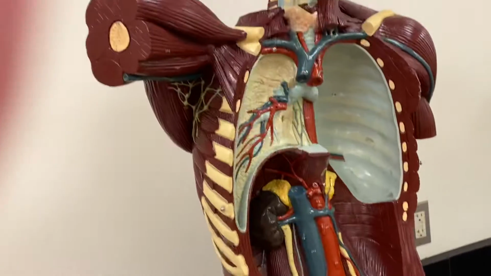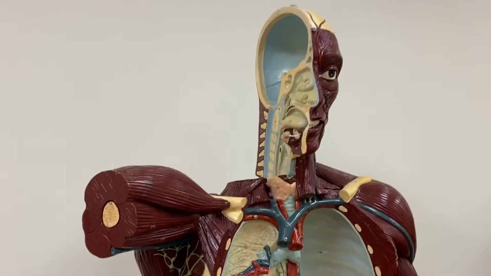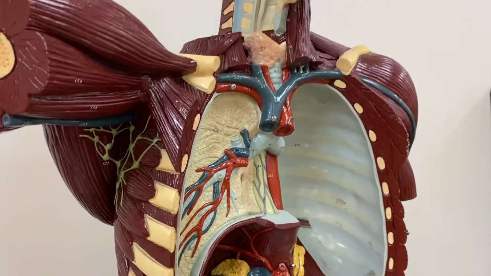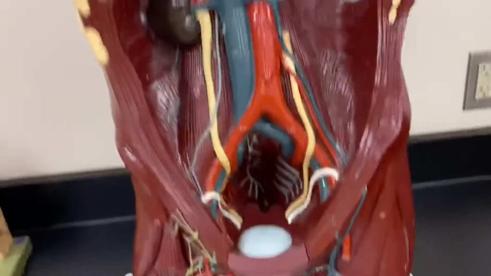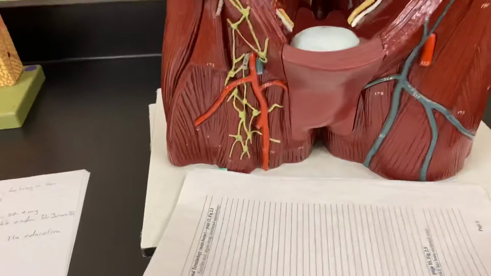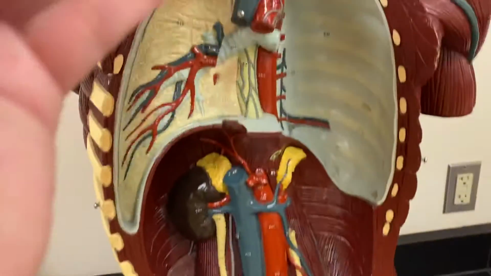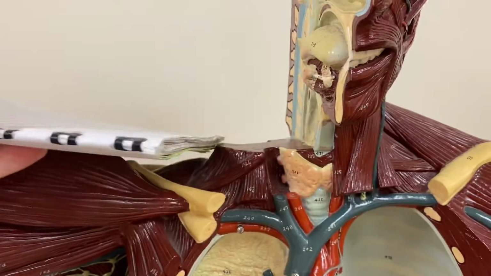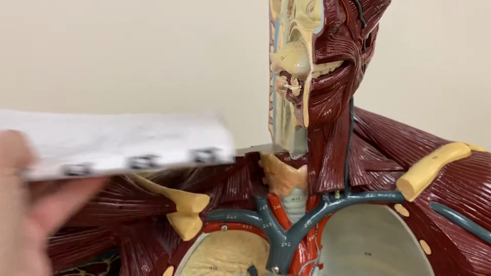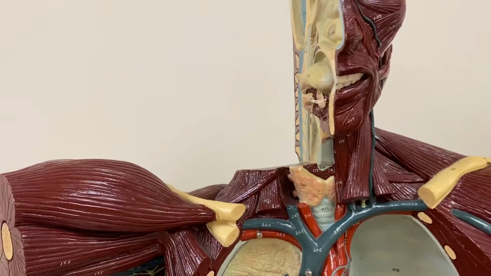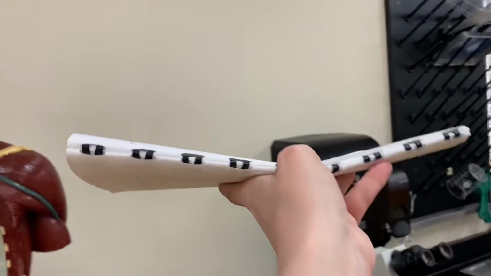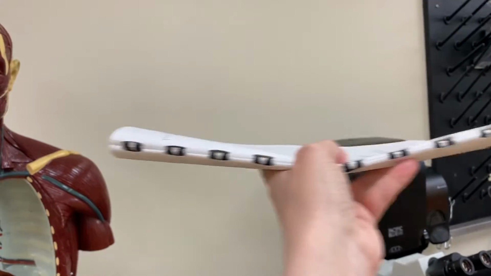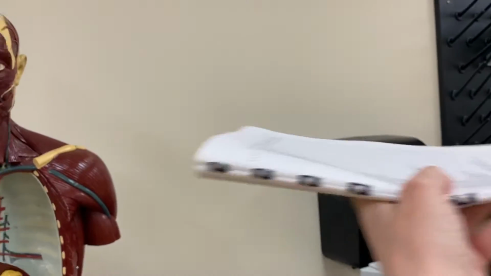Okay, so a transverse section is going to be a cross section. So this will be horizontal. So like this cut right here is a transverse section. It is horizontal. What is horizontal? Horizontal is out where the sky meets the sea. It is on the horizon.